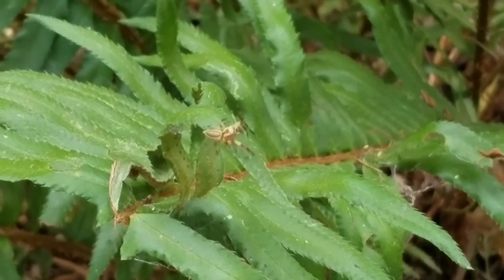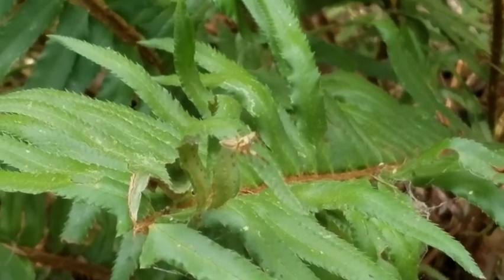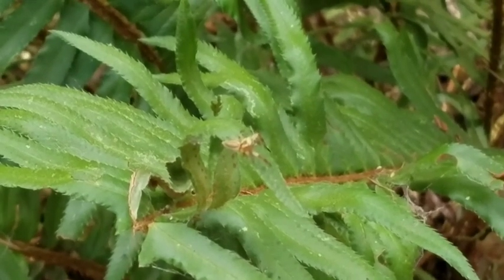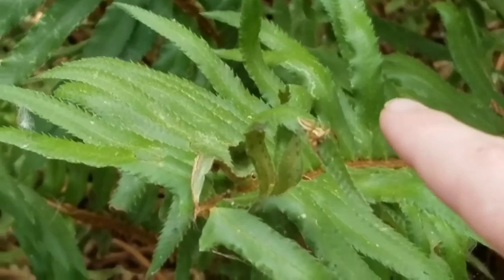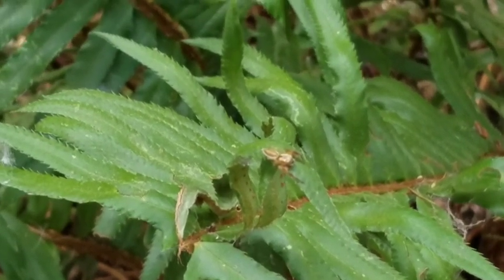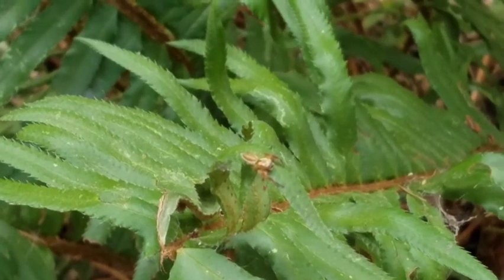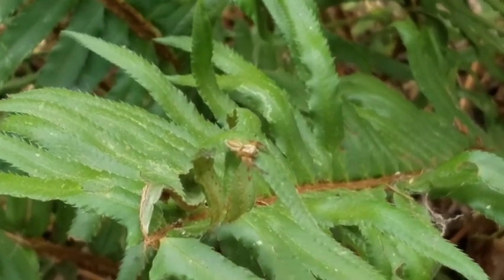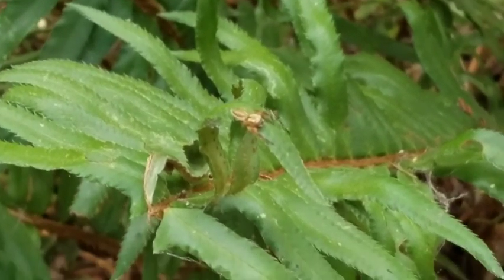This spider is a jumping spider. Jumping spiders are called jumping spiders because they jump. I don't think I can get this jumping spider to jump right now, but jumping spiders jump both to get away from predators and to attack prey.